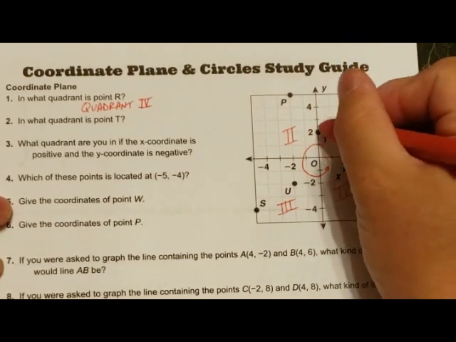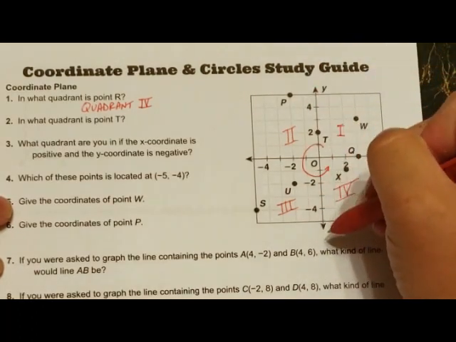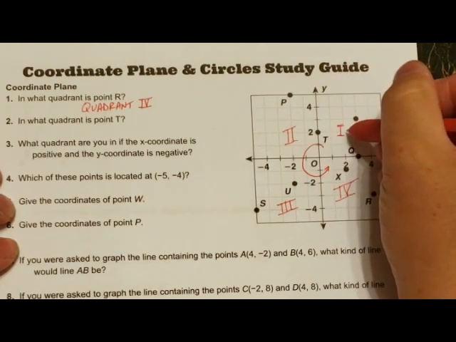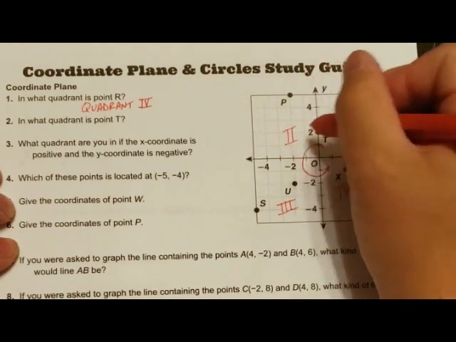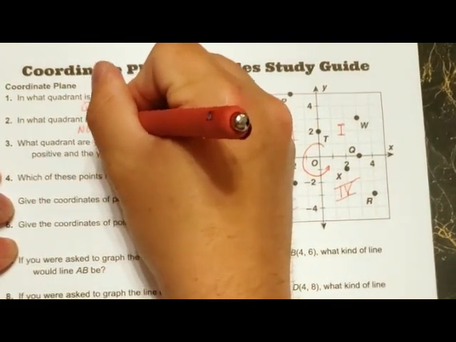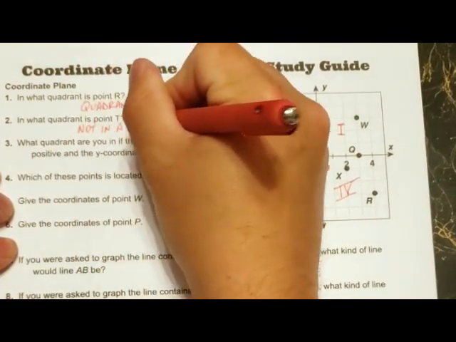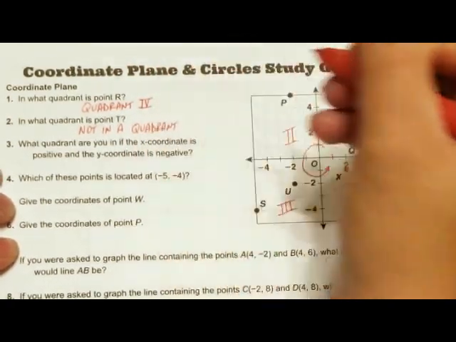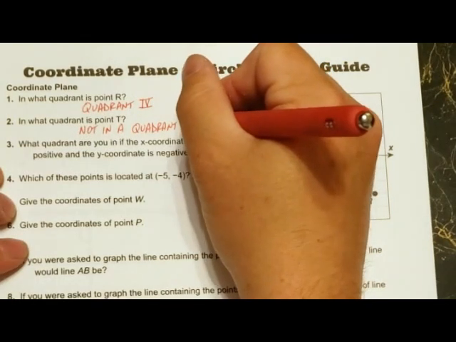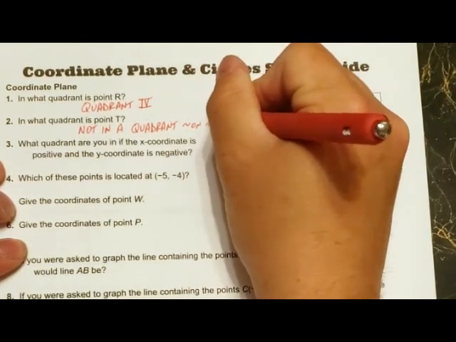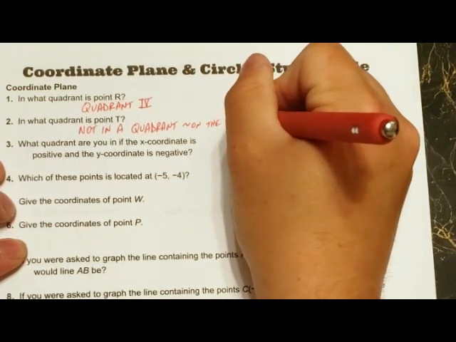Number 2 says, in what quadrant is point T? Well, point T is on the y-axis. So it's not in quadrant 1, it's not in quadrant 2, it is not in a quadrant. If you want to be more specific than that, you could go on to say it is on the y-axis.